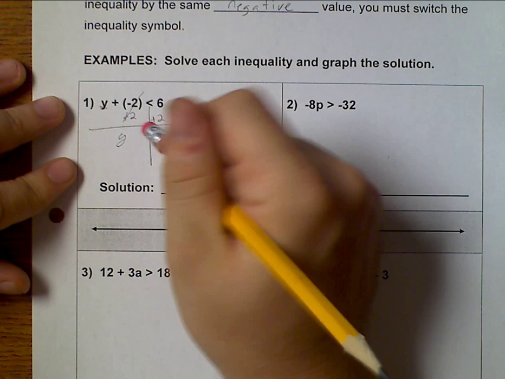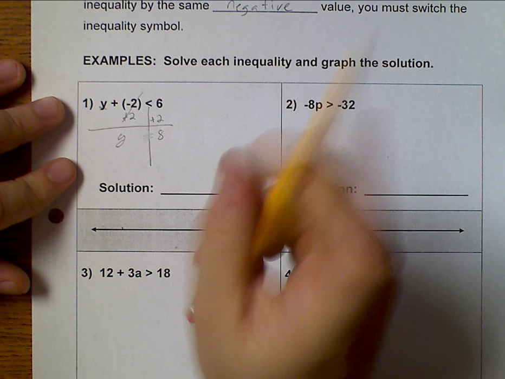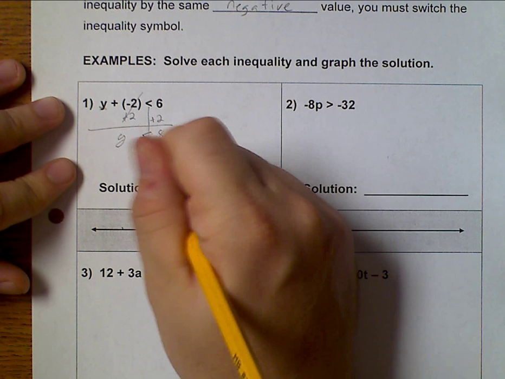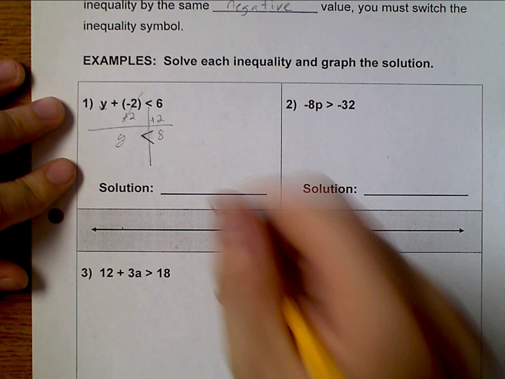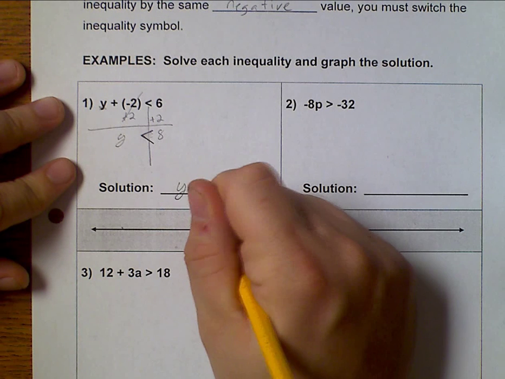Got in the habit of writing the equal sign. We don't want to put the equal sign, we want to put the less than sign. And so our solution is that y is less than 8.